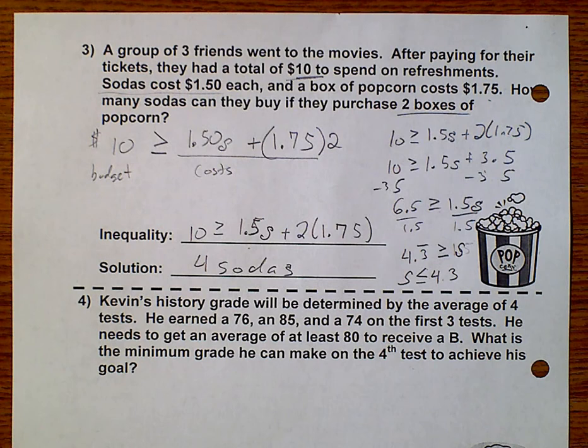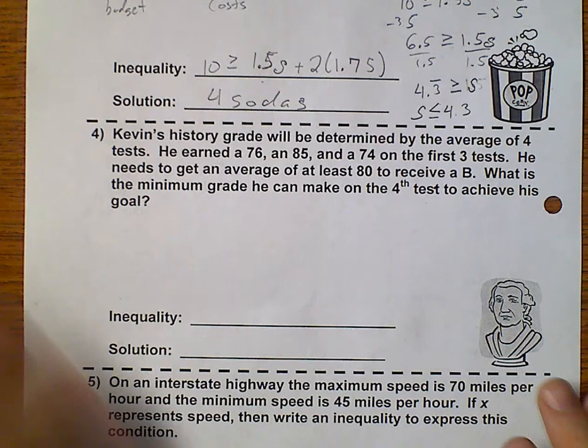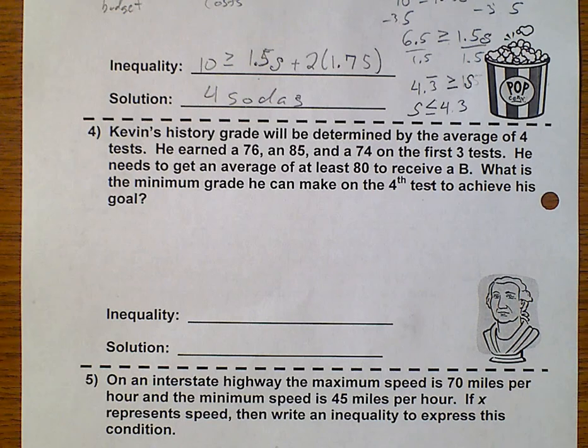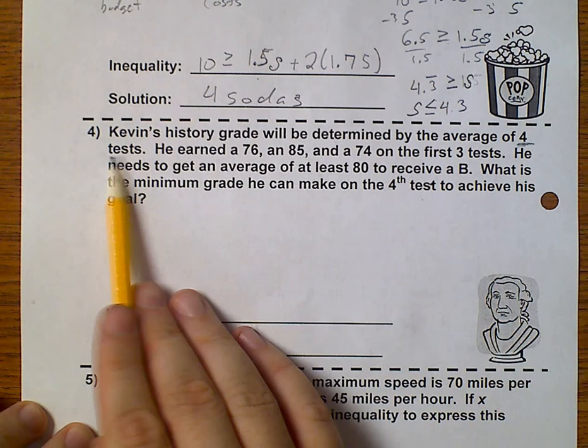We don't know. Let's go ahead and talk about example number 4. Well, Kevin's in history class, and we know that he has 4 tests.